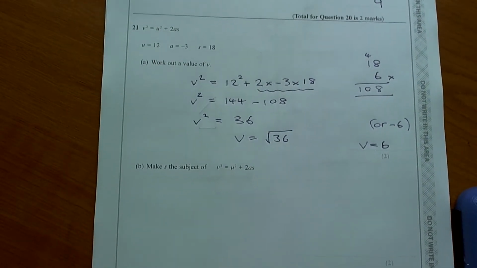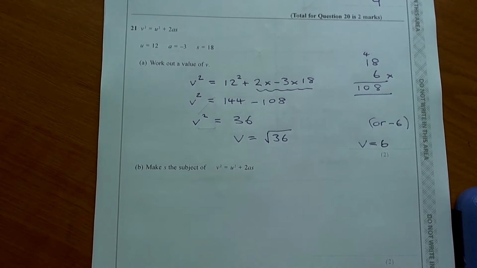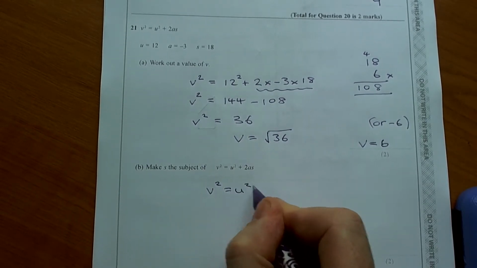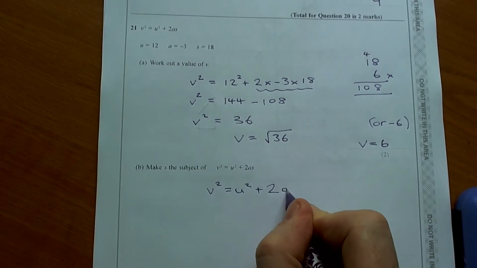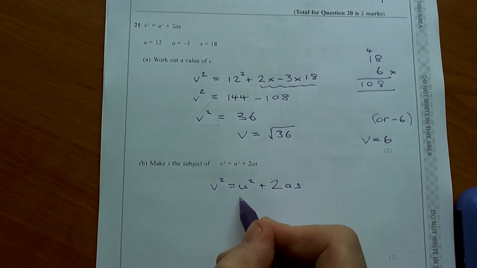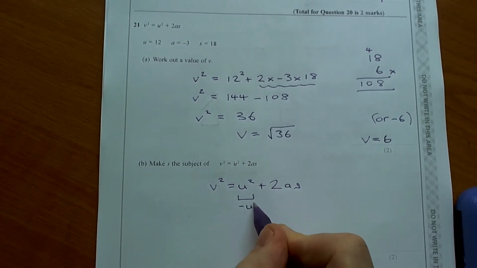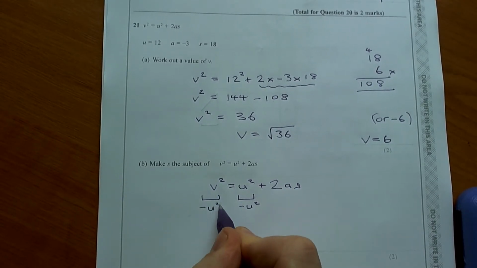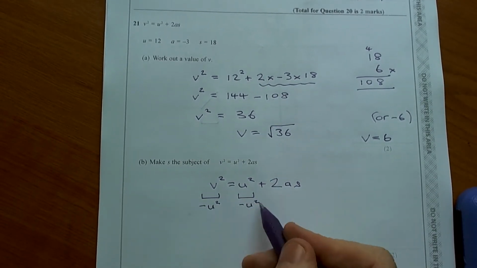And the last one on this page, make s the subject of v squared equals u squared plus 2as. So v squared equals u squared plus 2as. So what we have to do is get the term with s on its own to start. So the first thing I'm going to do is take u squared off both sides. So I'm using the balancing method. Take u squared off that and that.